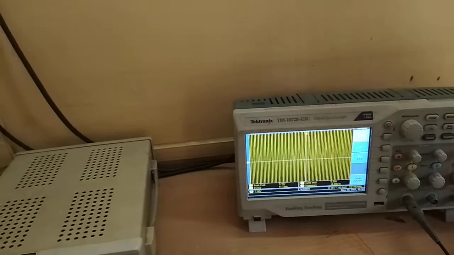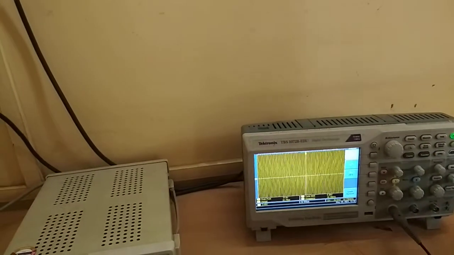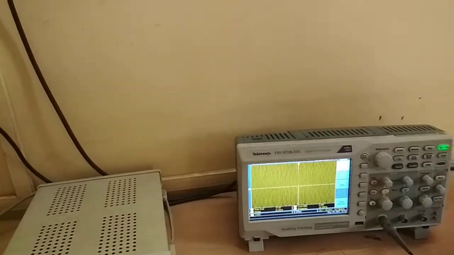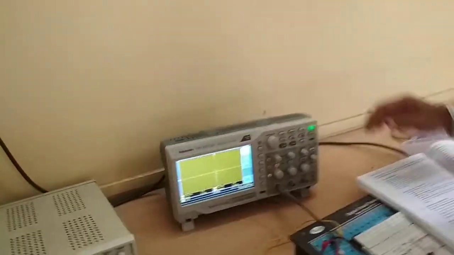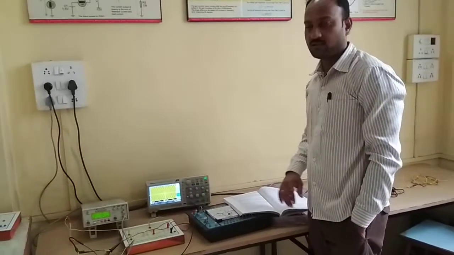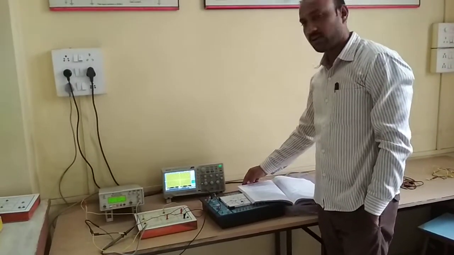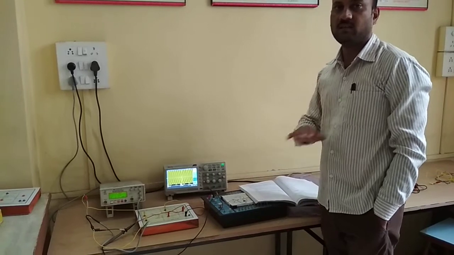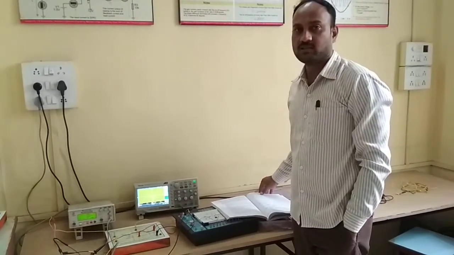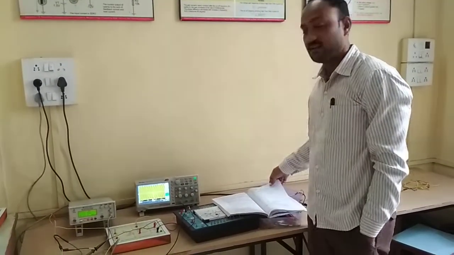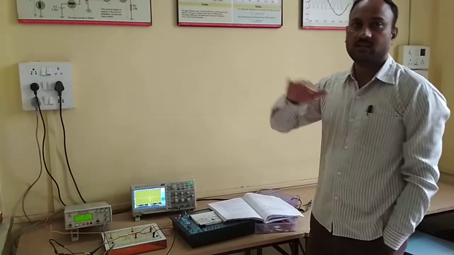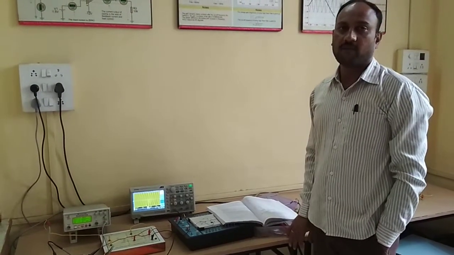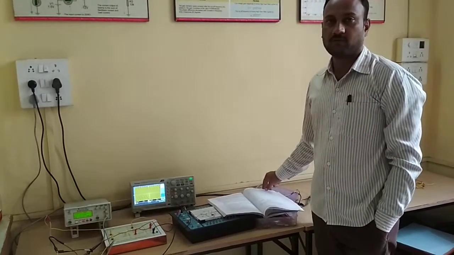So this is what the high pass filter is performing. The gain is increasing, and then beyond the cutoff frequency of this high pass filter, the gain is constant, right? So in this particular experiment, as we have studied in the theory, the frequency response is flattened and it is a Butterworth filter, because in the pass band and the stop band, both the responses are flat. So this is a high pass Butterworth filter.